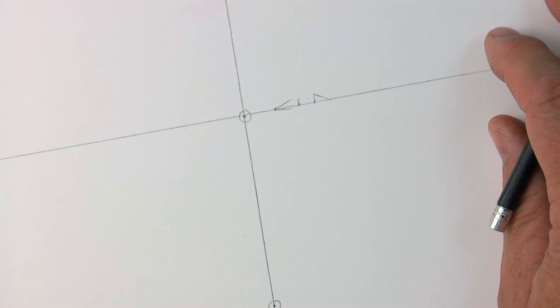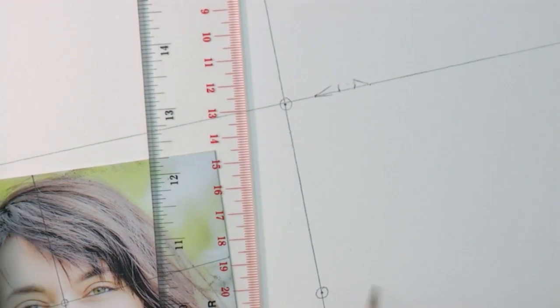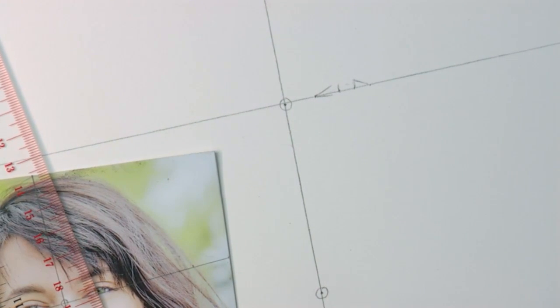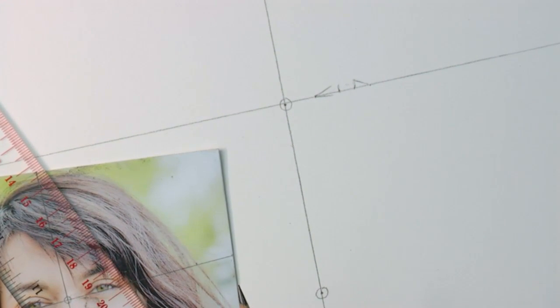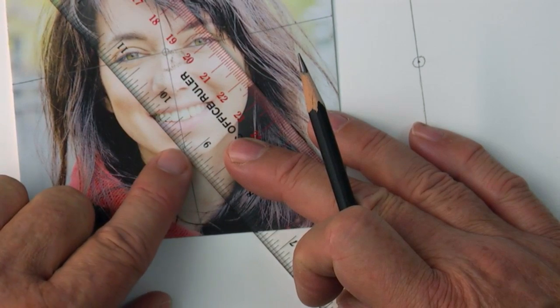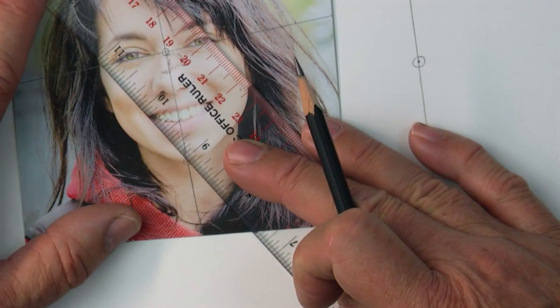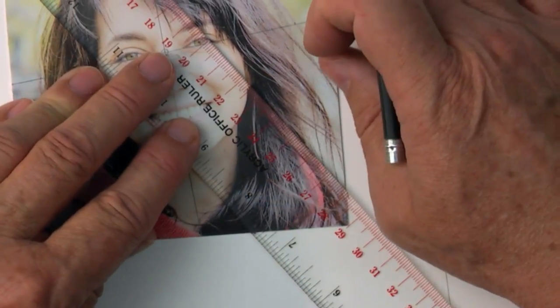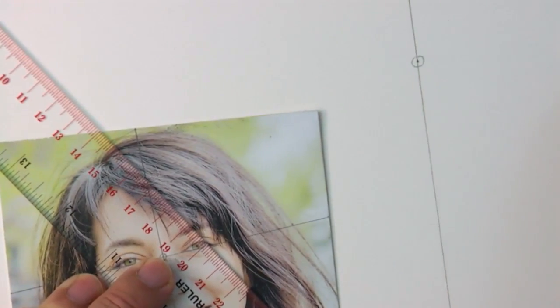That's the beginning of the eye. And I want to be able to come over and maybe capture the side of the face where it intersects that eye. Let's go ahead and do that. We can take this and put it on that pivot point, and come over here and see where the side of the face intersects that line. All I need to do is worry about lining it up with that pivot point and that place I want to find. And then I can come over here, and let's get back.